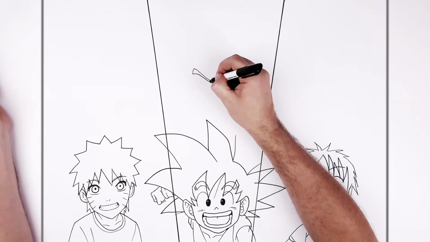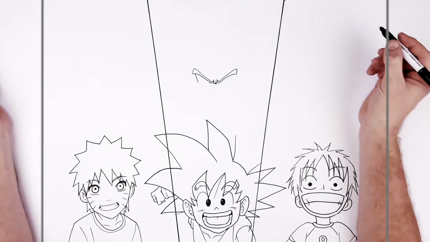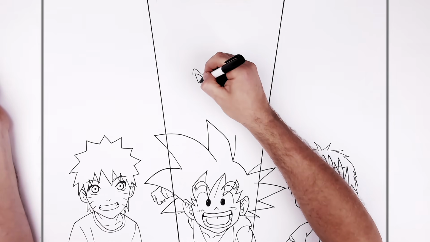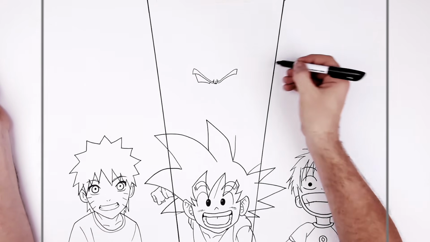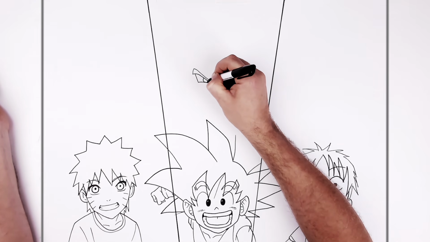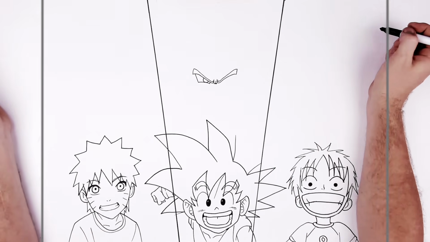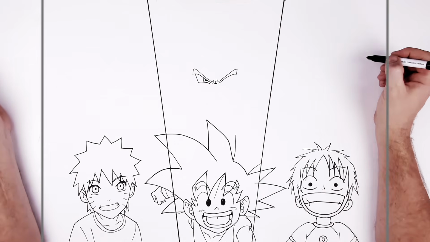And then Dragon Ball eyes, short line, longer line, and then we curve those together, right? And then his iris, just a circle coming down from there, and then his pupil looking up at us from underneath the eyebrow.